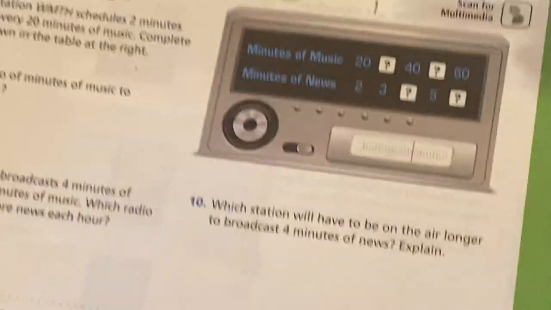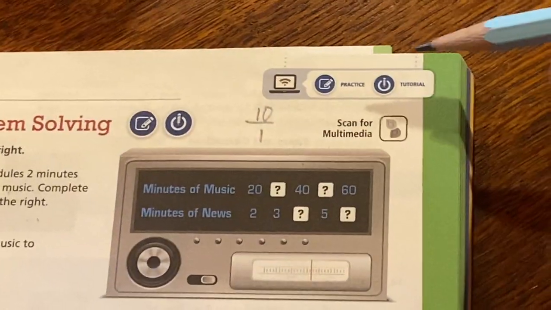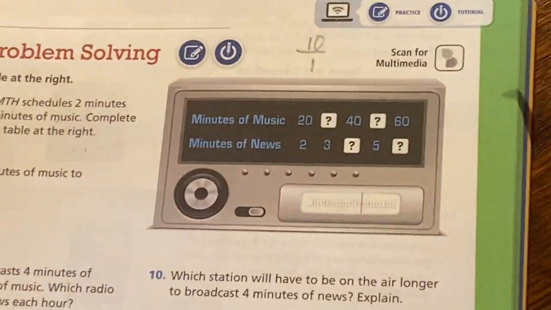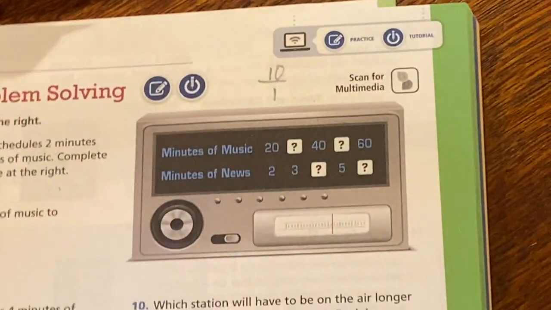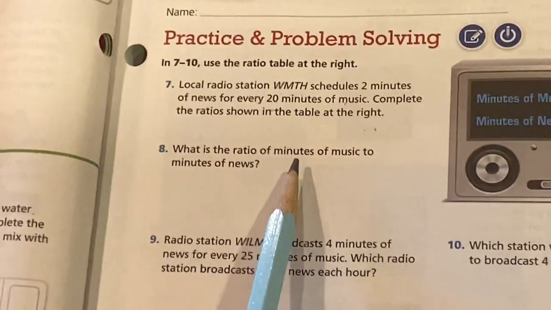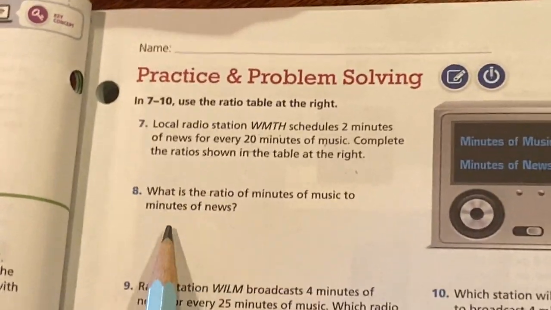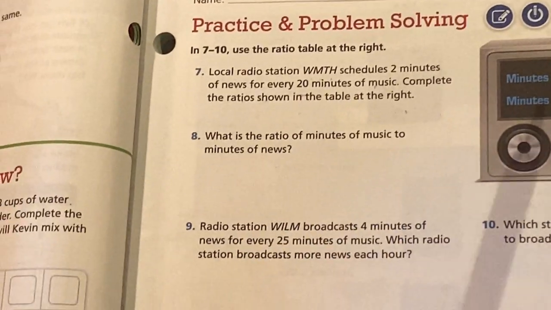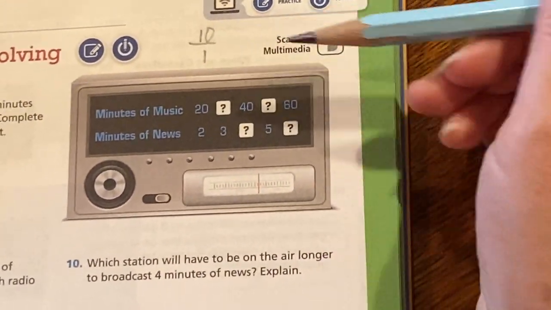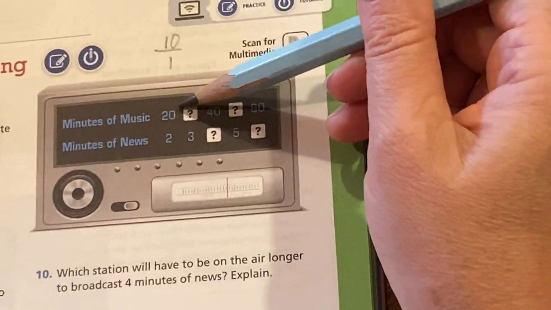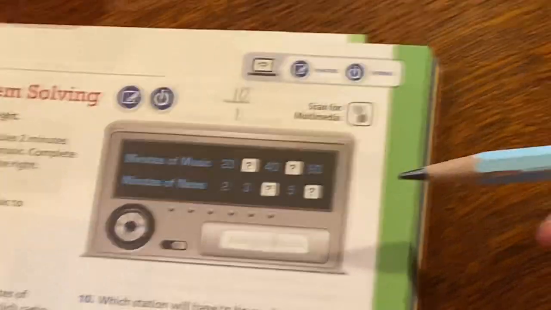Okay, so we're going to be talking about how you can find equivalent ratios by using repeated addition like that as well. So we've completed that table. What is the ratio of minutes of music to minutes of news? Music, news. So if you reduce it, you get 10 to 1. Or originally they told you 20 to 2.